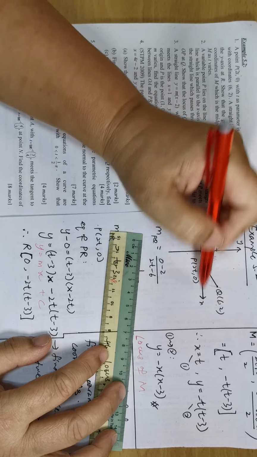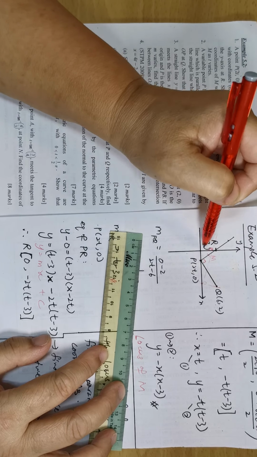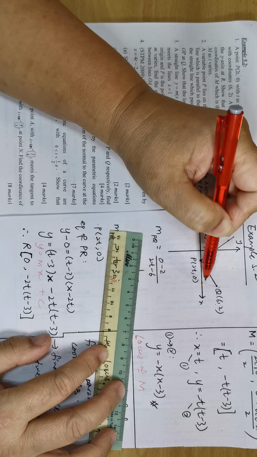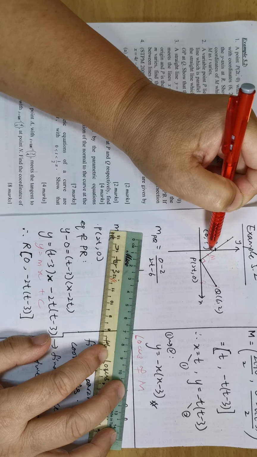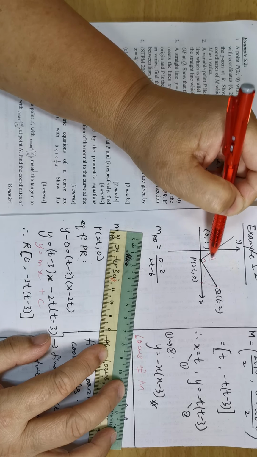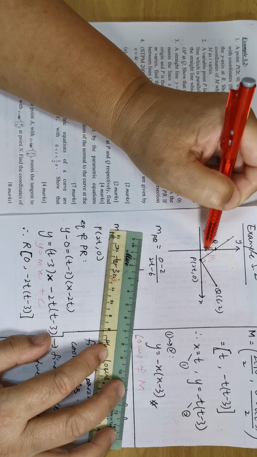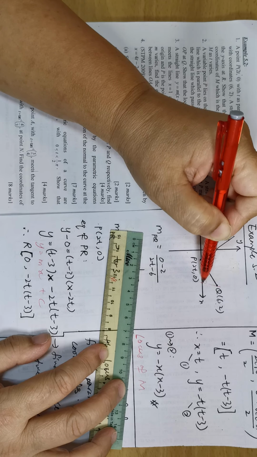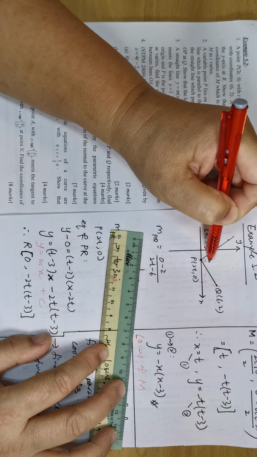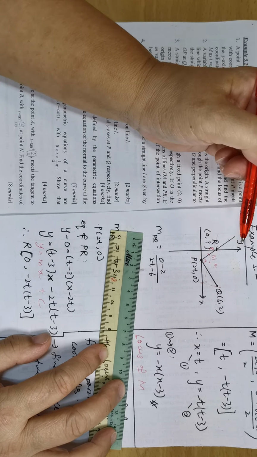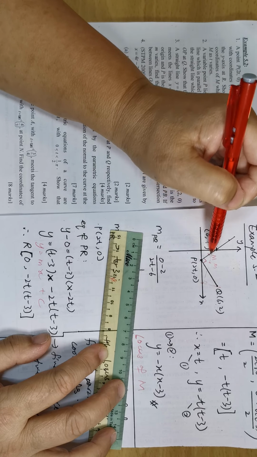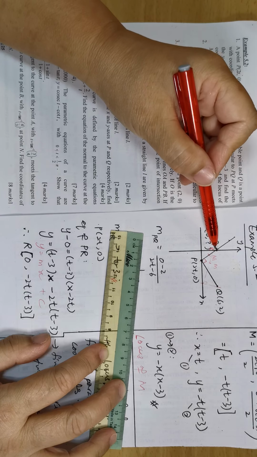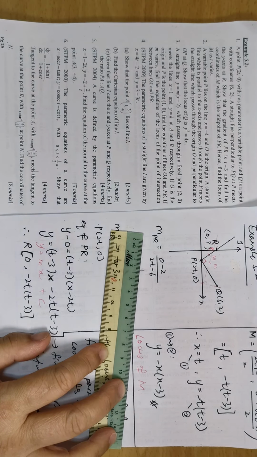So when P moves, R also moves. When P is here, R is here; when P moves here, R moves here. M is the midpoint of PR, so M moves somewhere else too. P, M and R change: when P changes, R will change, and M will change also.